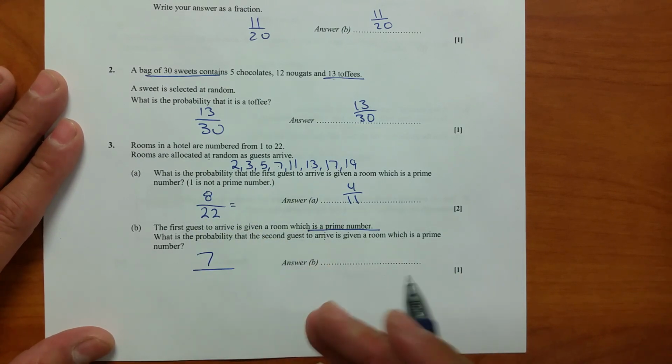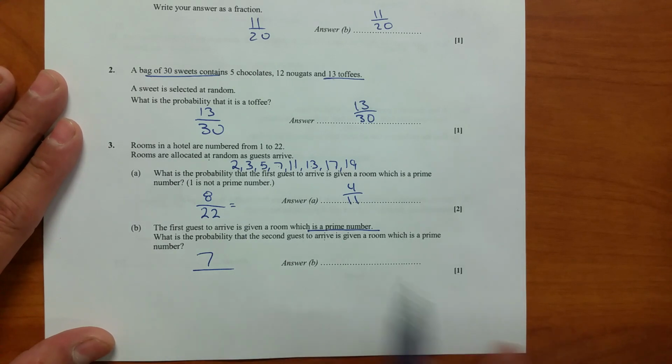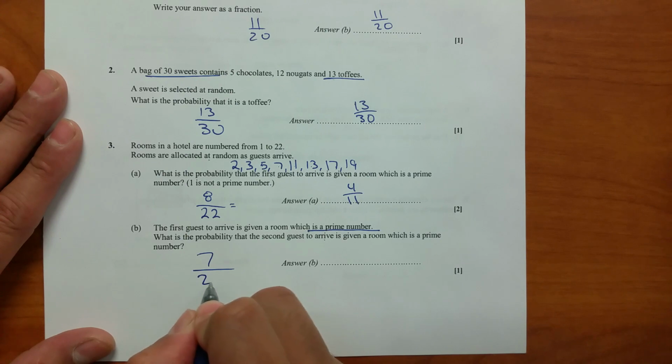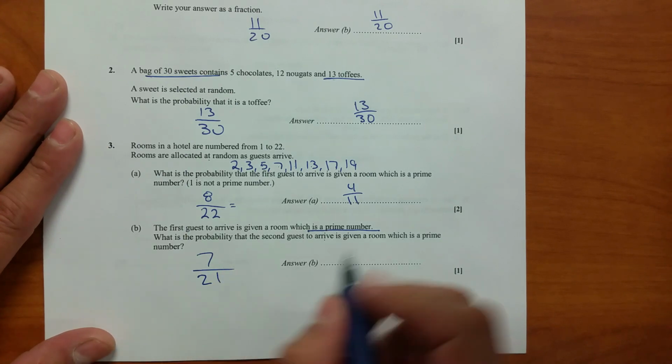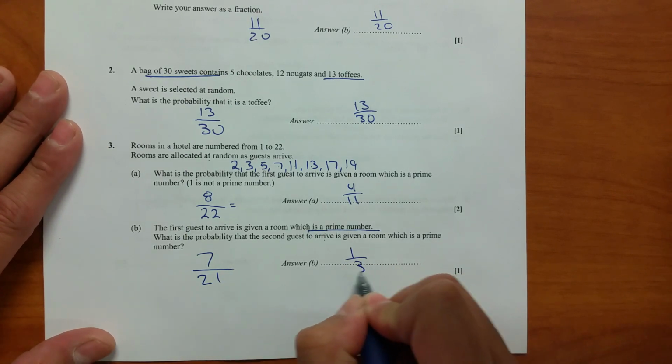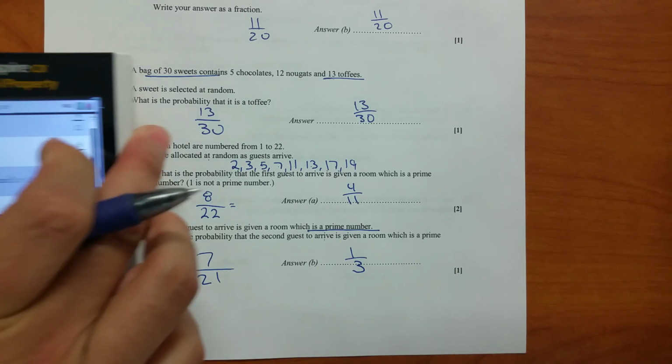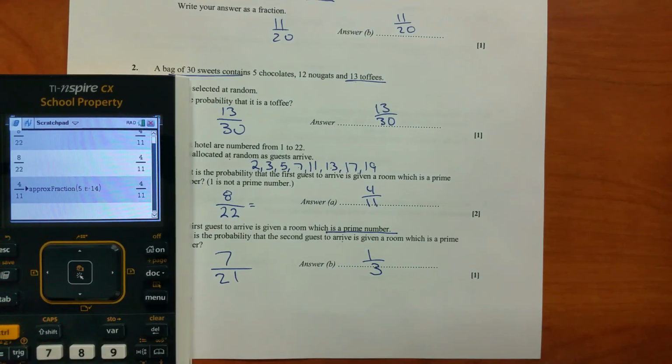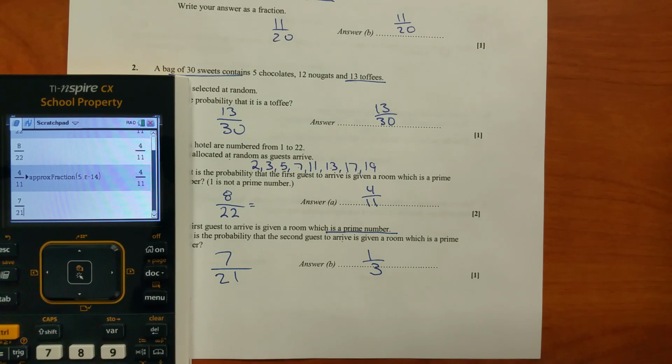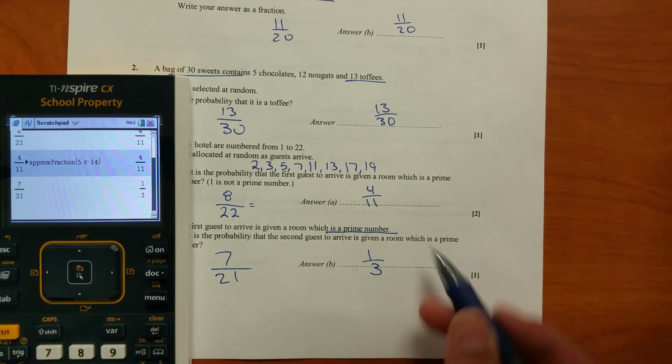But that person also took over a room. Since we had 22 rooms, we're going to have one less room. So it's going to be 7 out of 21, which reduces to 1 over 3. Let's do it right here: 7 out of 21, Enter, gives me 1/3.